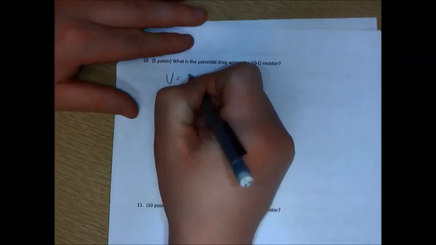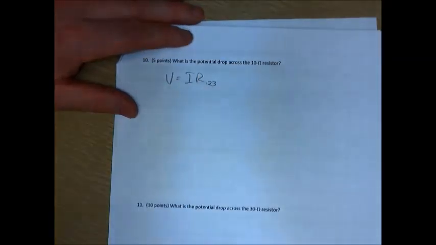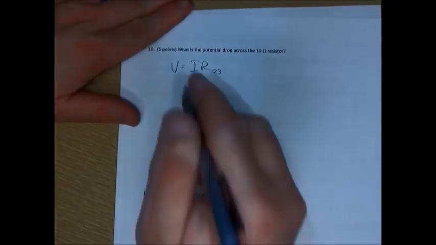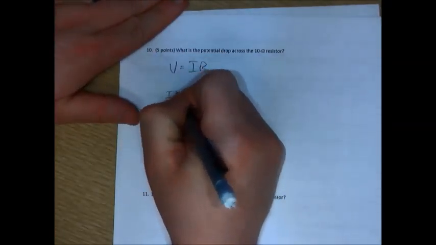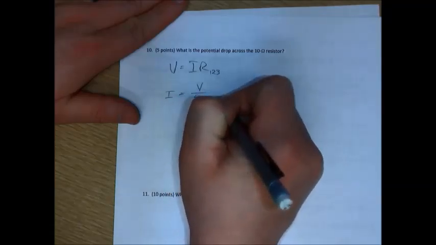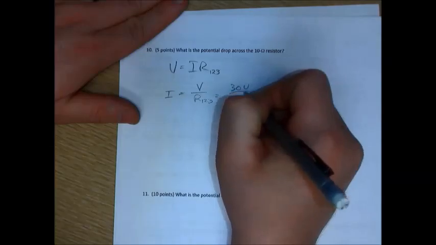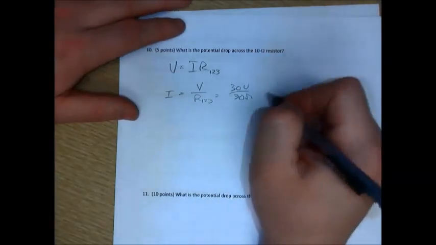What is the potential drop across the 10 ohm resistor? Well, I need to find the current through the whole circuit. V equals IR, where this is R123. Okay, we know the potential, we know the resistance, we just need to find the current. So that equals V over R123. This is 30 volts over 30 ohms, yeah.